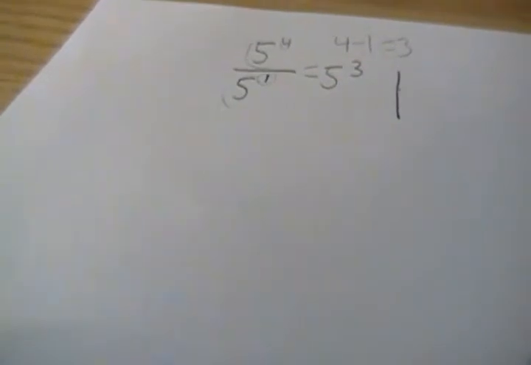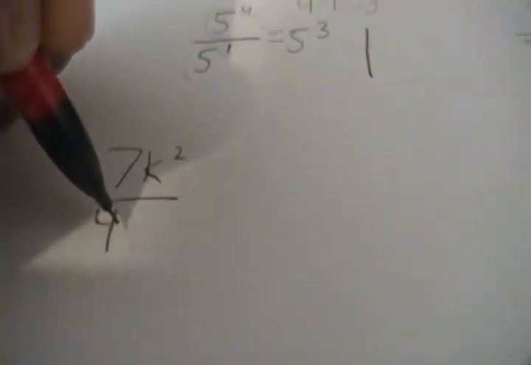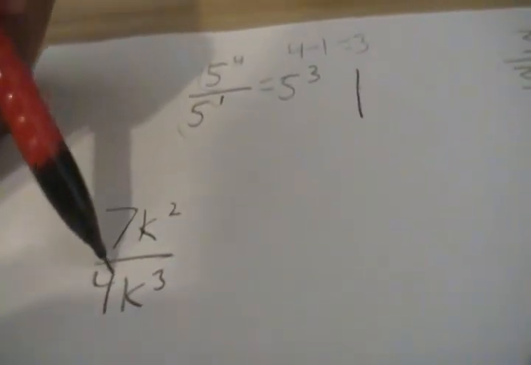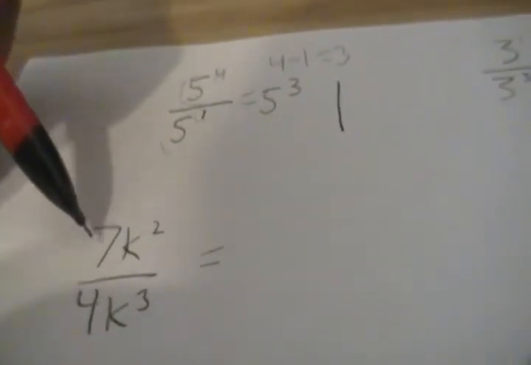Let's try a couple more. We have 7k squared over 4k to the 3rd power. Now we have numbers and variables, so you first do the numbers separately and then the variable separately. Can we divide the numbers?